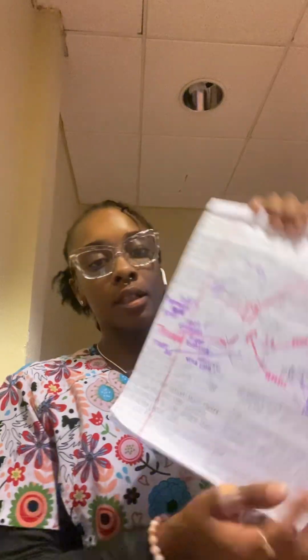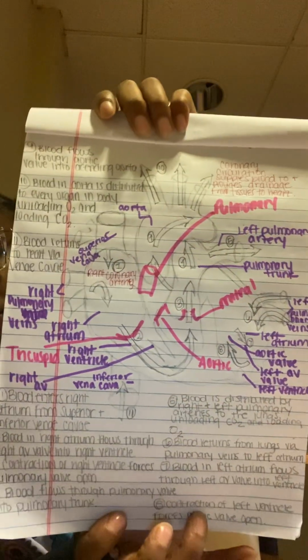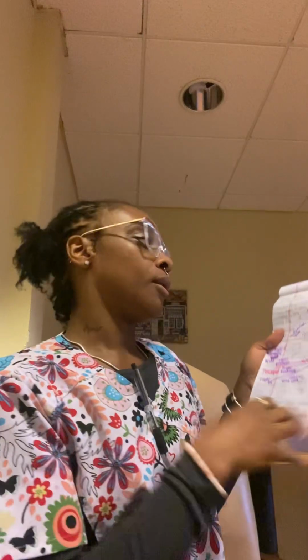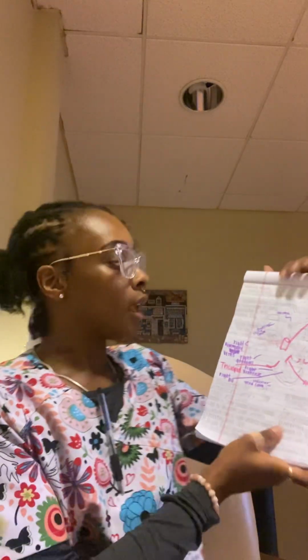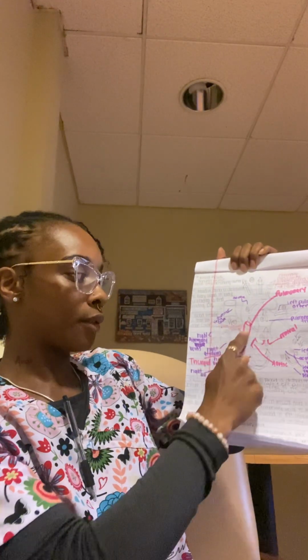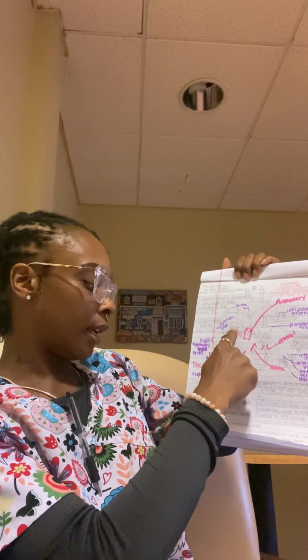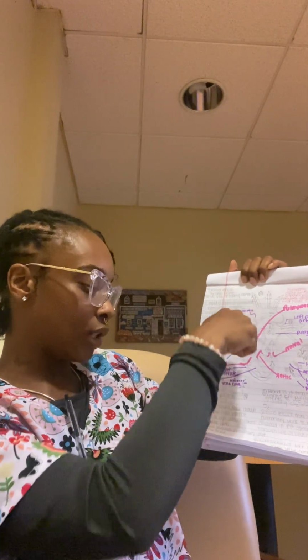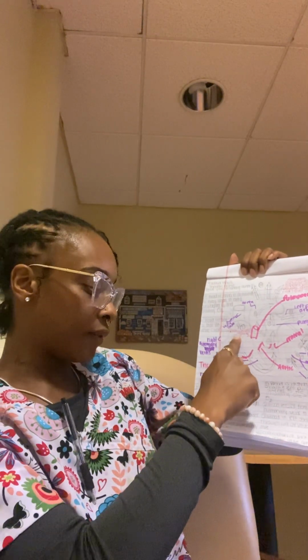Alrighty, so I'm going to be demonstrating and showing you guys my picture that I drew out of how blood flows through the heart. So this is my diagram that I have here. I have numbered steps on it, so it's going to show you exactly where the blood is going and where it's at. Starting with number 1, which is right here near the right coronary artery, this is where the blood enters the right atrium from the superior and inferior vena cava.